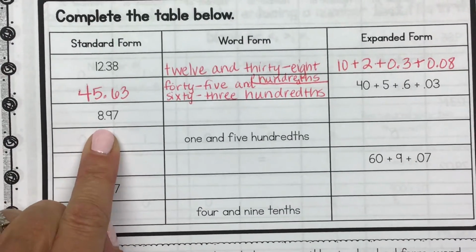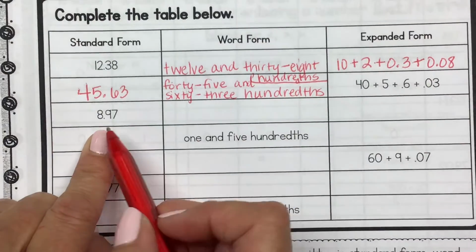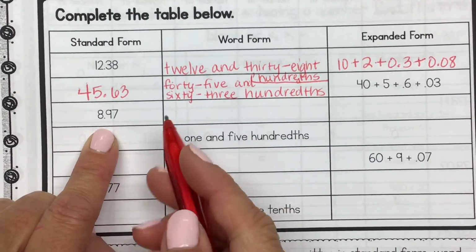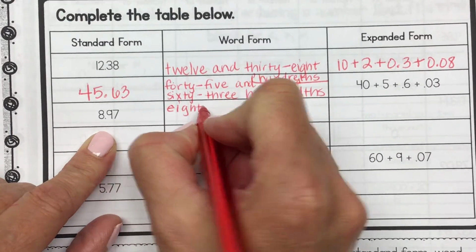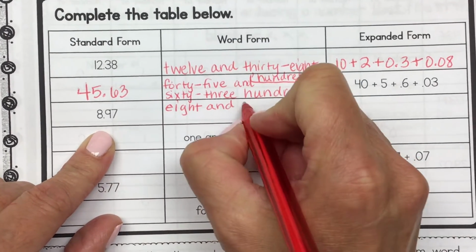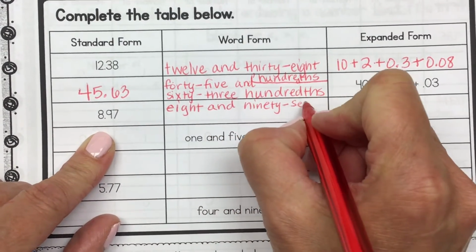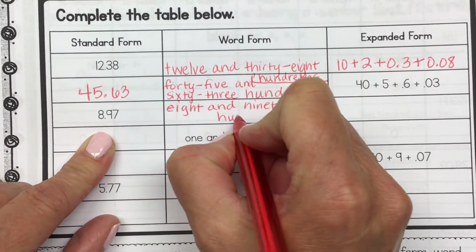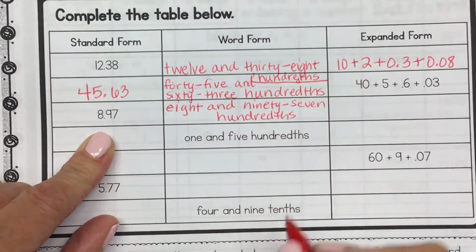Okay, who can read this number for me? How do I say that number? Riley. 8 and 97. Very good. 8 and, and remember 97 needs the hyphen. 97 hundredths.